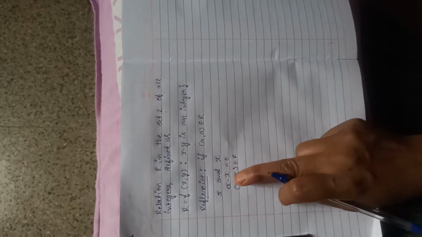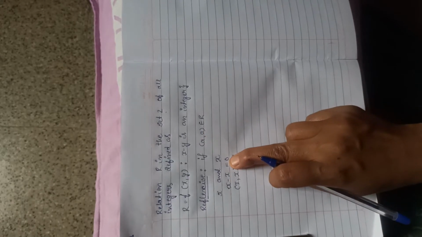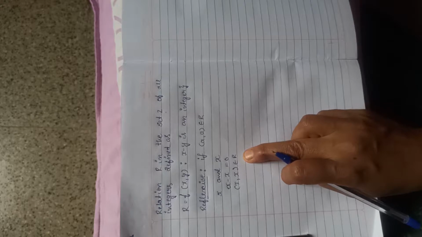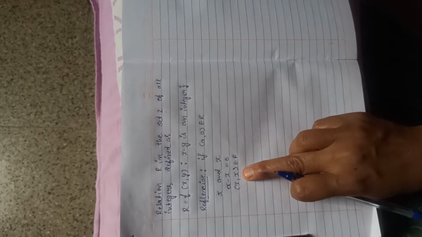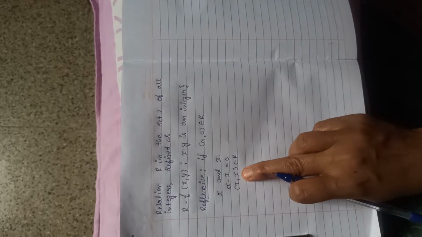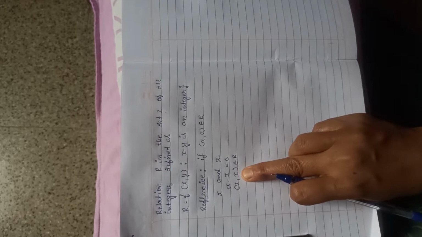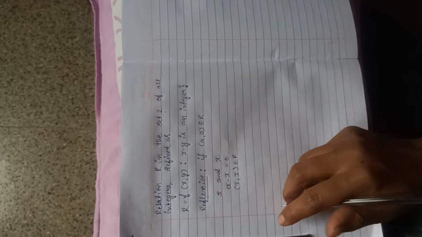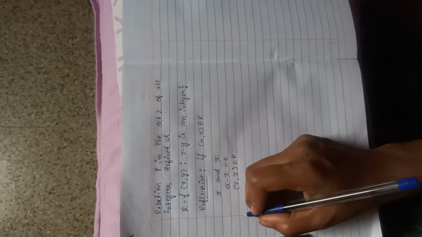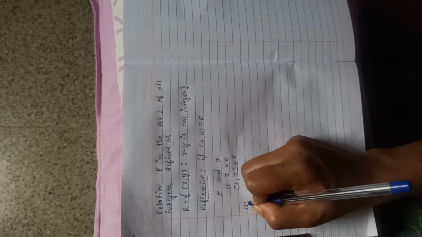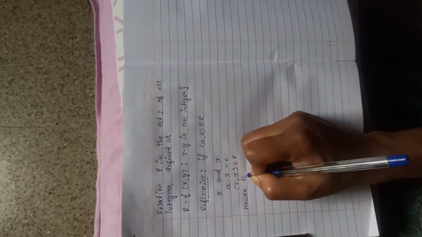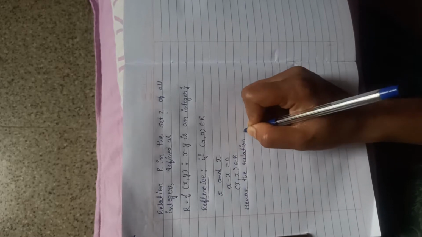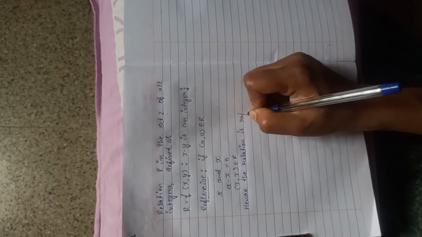Then we write x minus x, and we got the integer 0. So x comma x belongs to R. In the ordered pair, the first element and the second element should be the same. We got an ordered pair like this, so the given relation is reflexive. Hence the relation is reflexive.